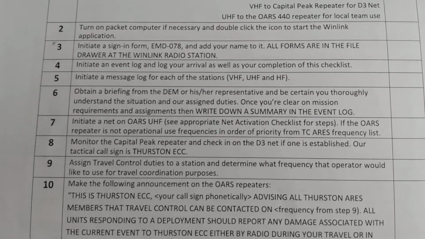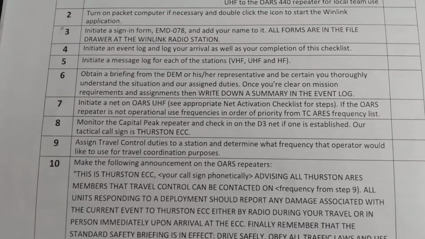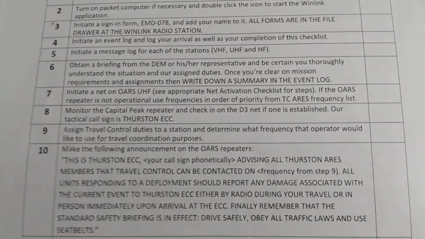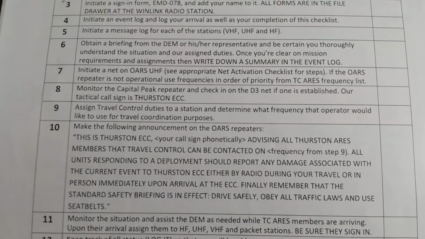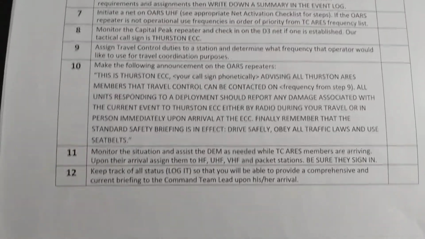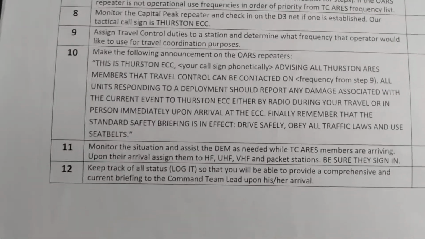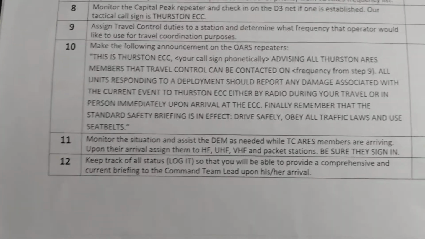Initiate a net on the ORS frequencies. Monitor Capital Peak repeater or the D3 net. Basically, just pay attention to what's going on the amateur bands. Assist travel control duties. Determine what frequency the operator would like to use for travel control. That's an important little detail. Make the following announcement. So there's your announcement. Monitor the situation. Assist the DEM. And keep track, log everything. That's pretty simple, really.